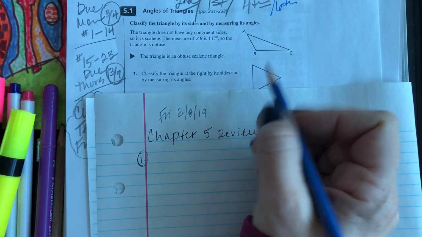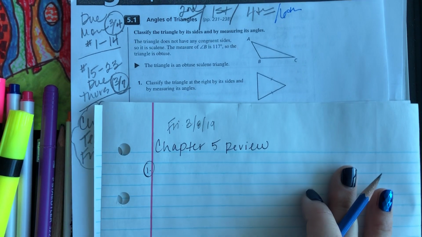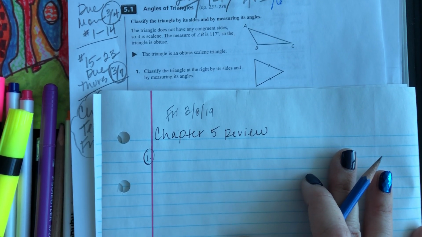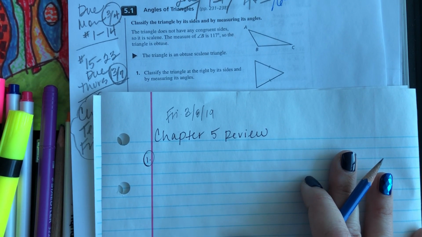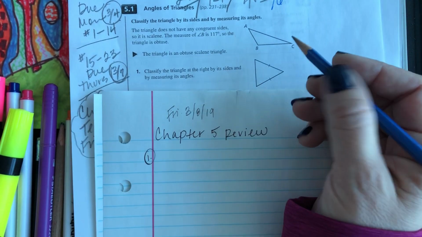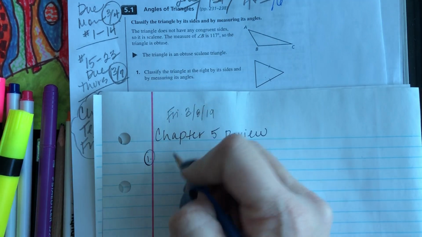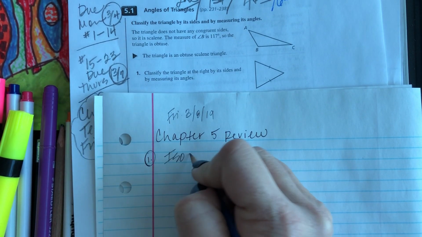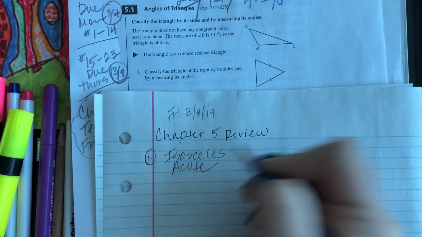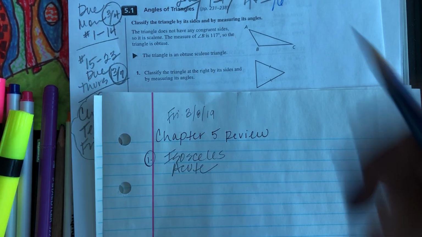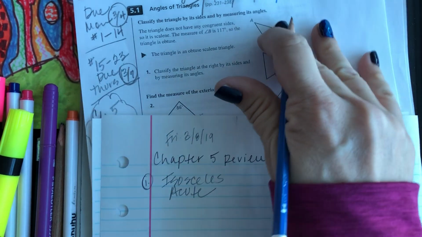This classify idea, you won't come into the test with any notes, so I'll tell you as we go through the review what parts of the review and what things I will provide for you, but you won't come into the test with any notes. In number 1, the classification, this is an isosceles triangle, and all of its angles are acute. This number 1 would be an isosceles acute. I know it's isosceles because of the markings.